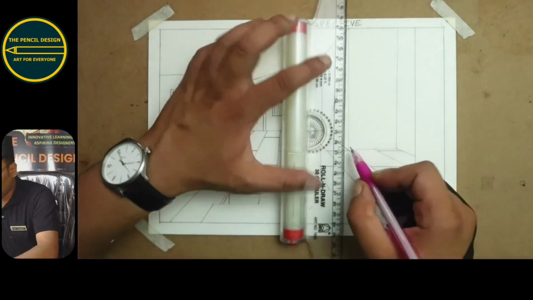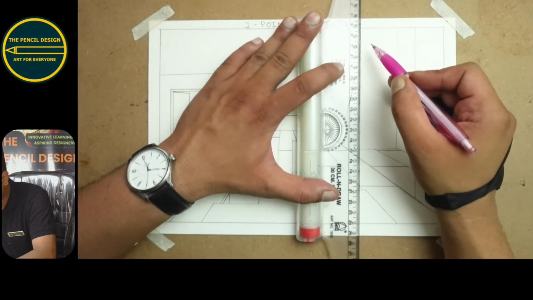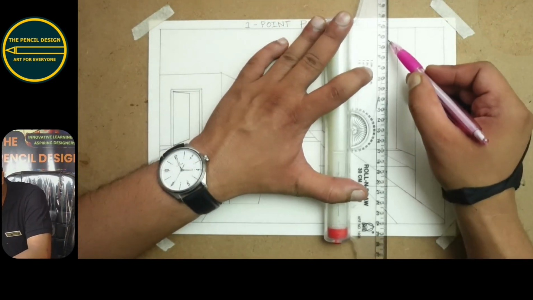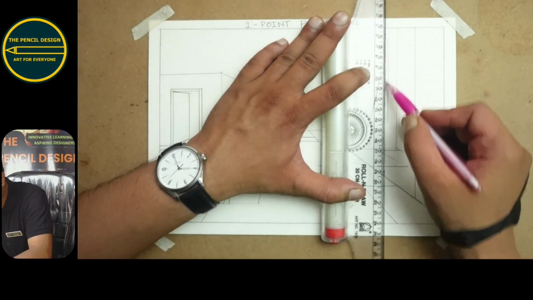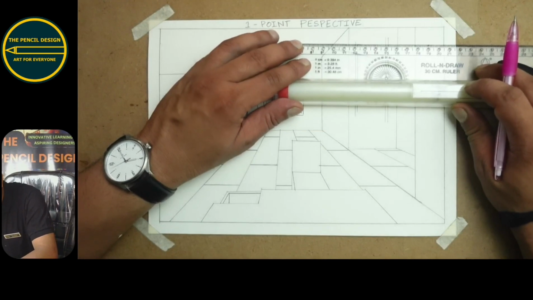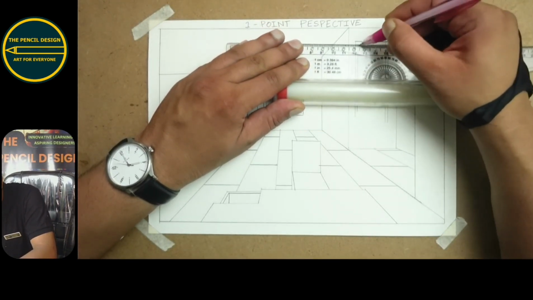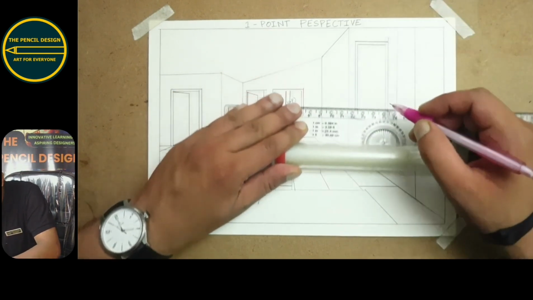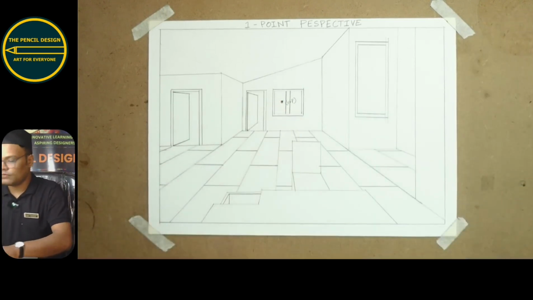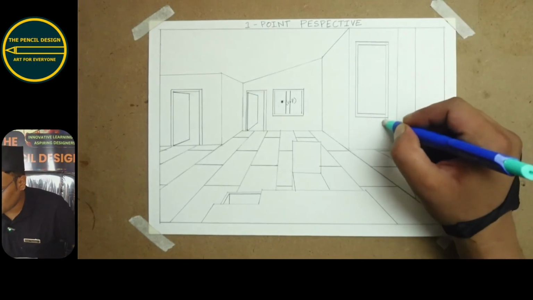If you guys want to put any kind of painting on the wall, that is also possible. Vertical lines and the horizontal lines. This is a frame I have drawn by using two vertical and two horizontal lines.